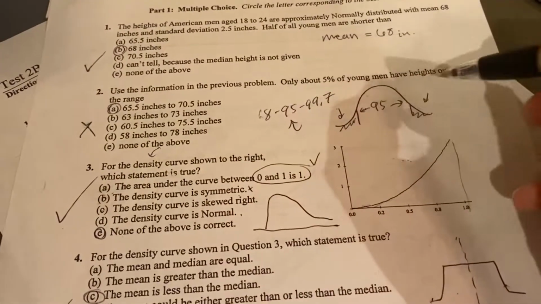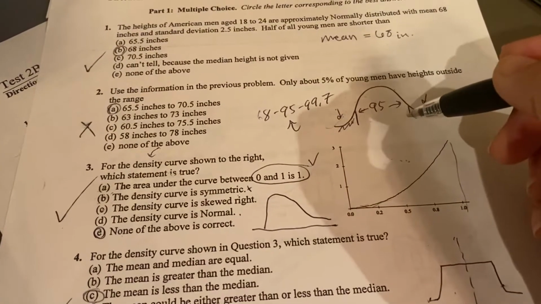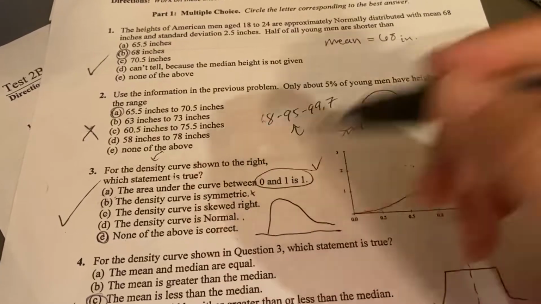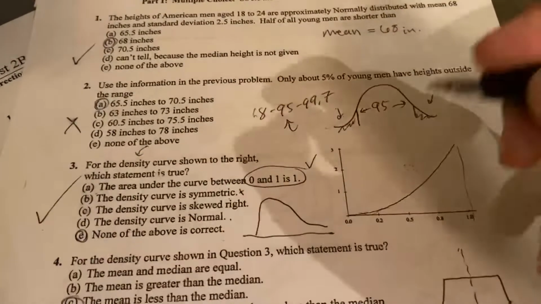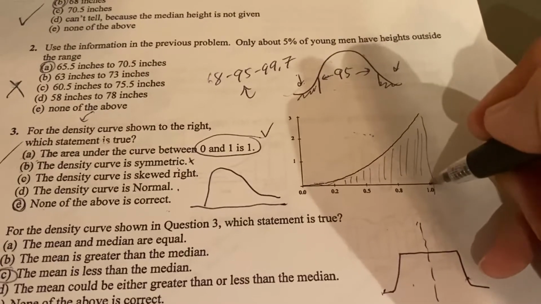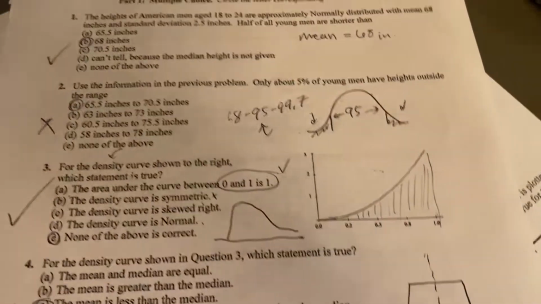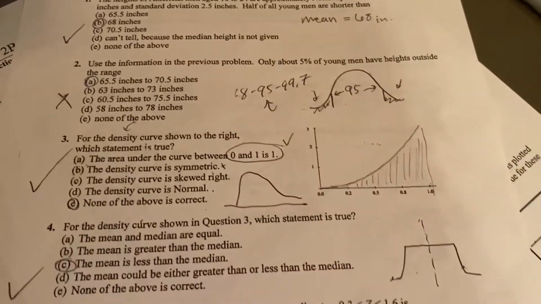This density curve is normal? No, this is what a normal distribution looks like, bell-shaped and symmetrical. And I also took none of the above because if you tried to do a little math and calculated the area under this curve, approximating with a triangle, you may have noticed it was slightly off from 1. So I'm willing to accept A or E there.